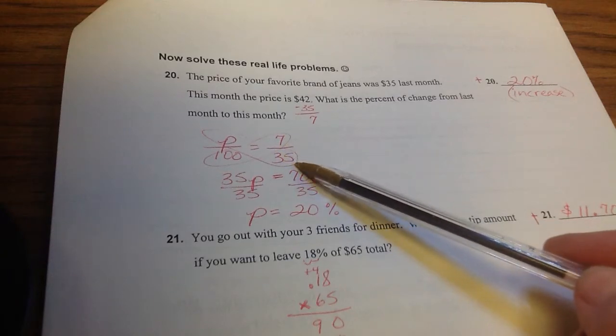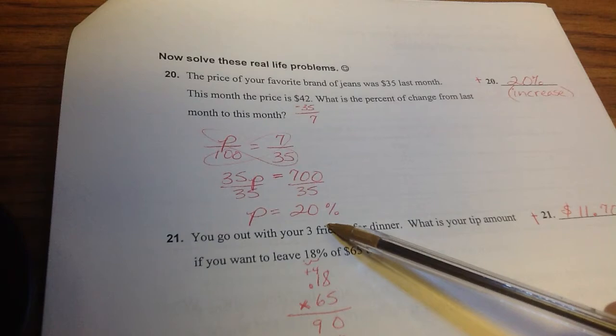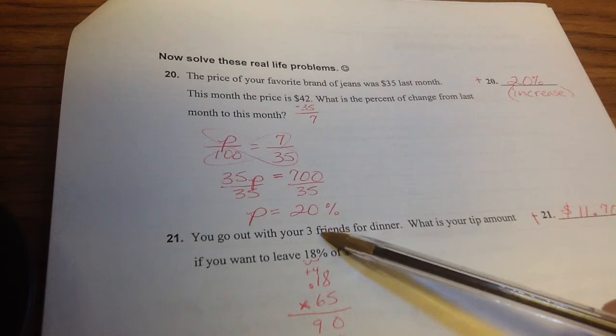Now 7 over 35, if you see it, it reduces down to 1/5, which we know is 20%. But if you don't see it, that's okay. Remember, the shortcut works when you see it. If you don't see it, cross products always work. And we're going to talk about that on your essays that you have on the back side of the test.